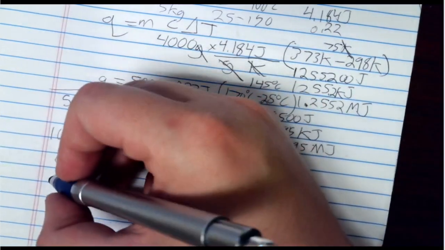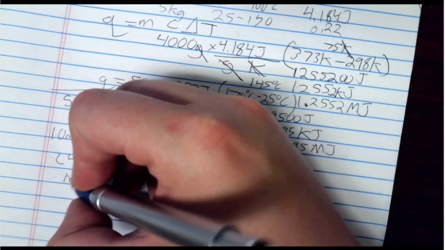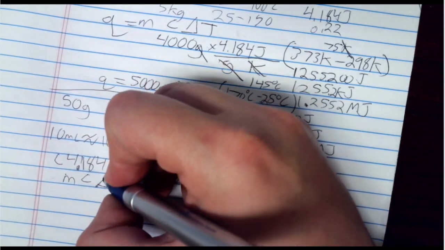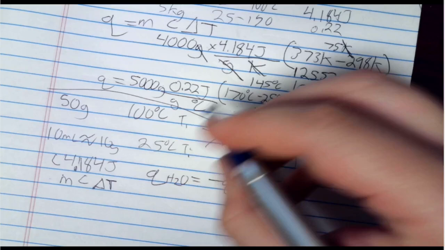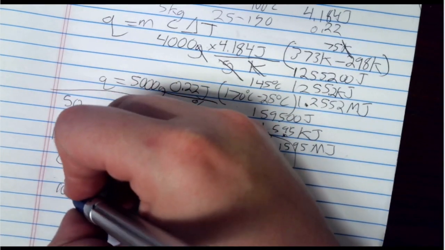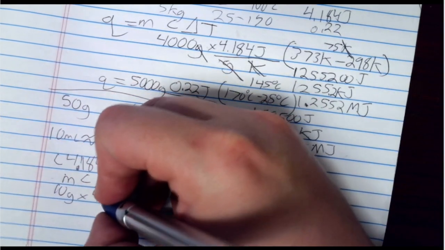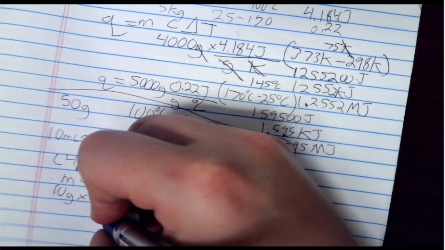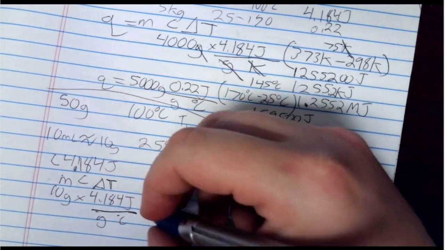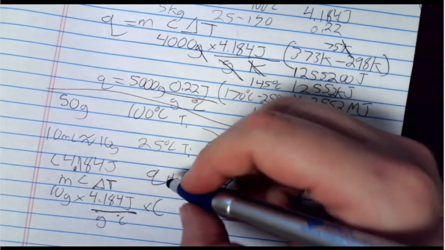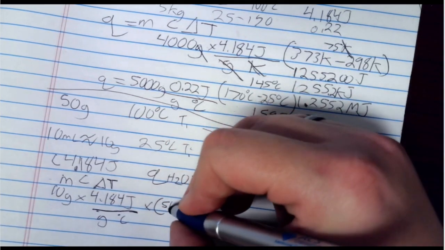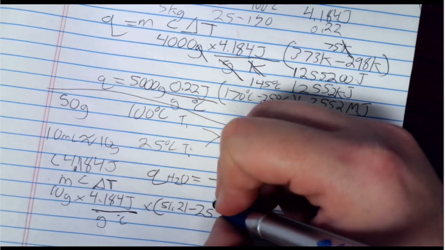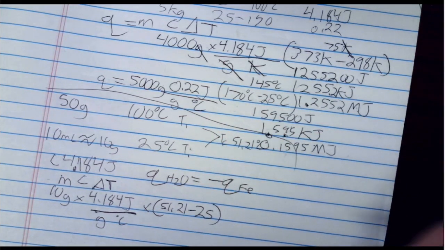The heat of water is going to be the mass of water, heat capacity of water, and the ΔT of water, which means we have 10 grams times 4.184 joules per gram degrees C times its change in temperature, which went from 25 to 51.21.